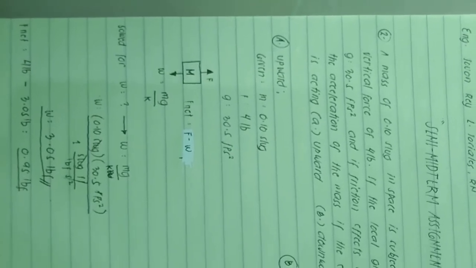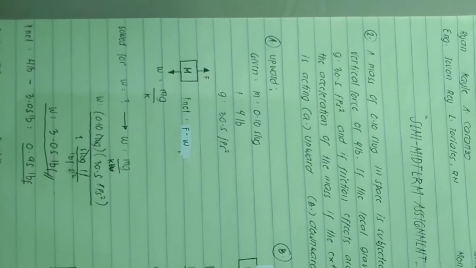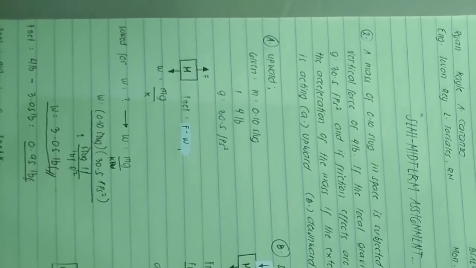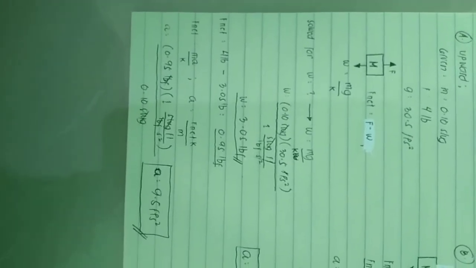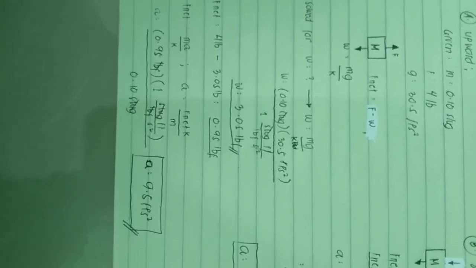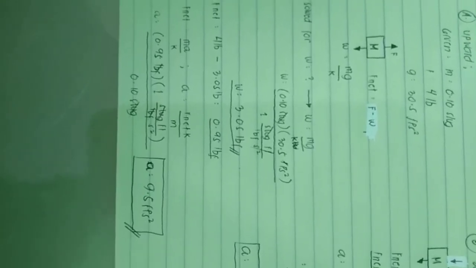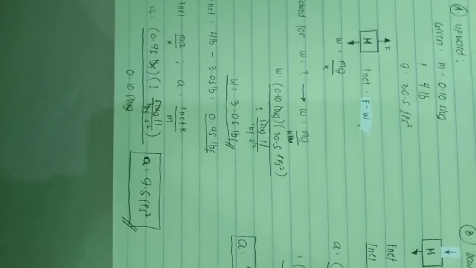Since the force is acting upward, to solve for F net, F net will be equal to force minus the weight. So let's first solve for the weight. Again, the formula for the weight is mg over k, or mass times the gravity of acceleration over k. We have a mass which is 0.10 slug and gravity of acceleration which is 30.5 feet per second squared. And the value of k is 1 slug feet over pound force second squared.